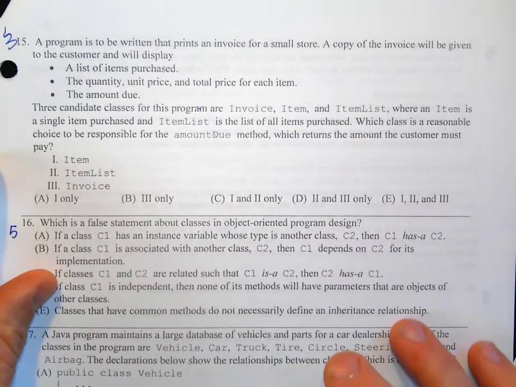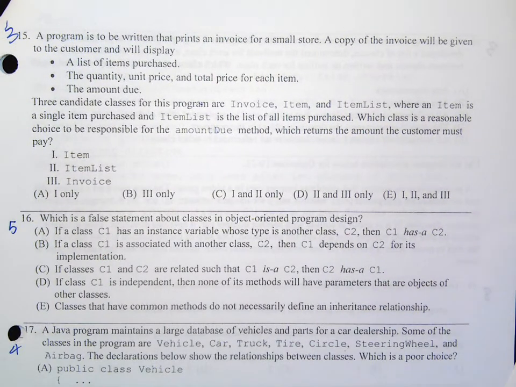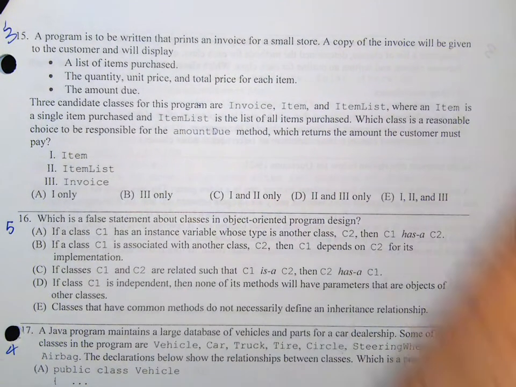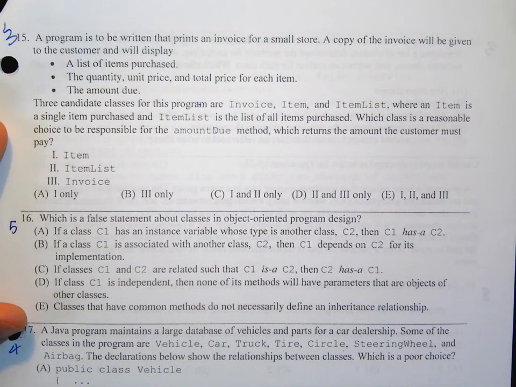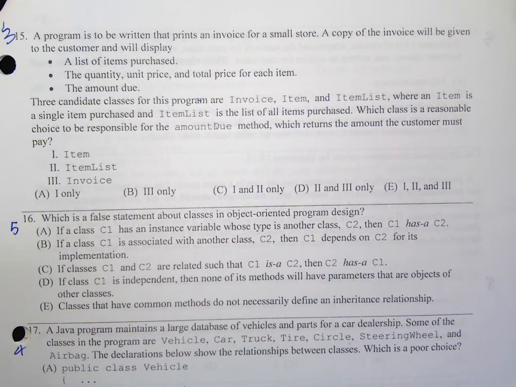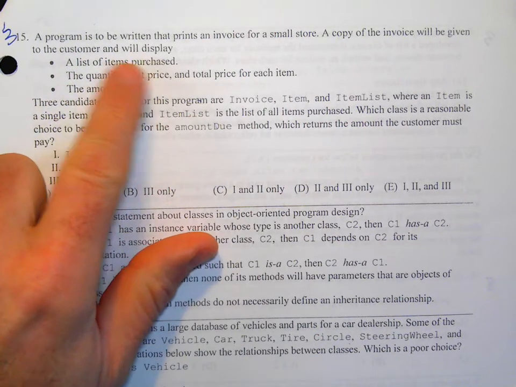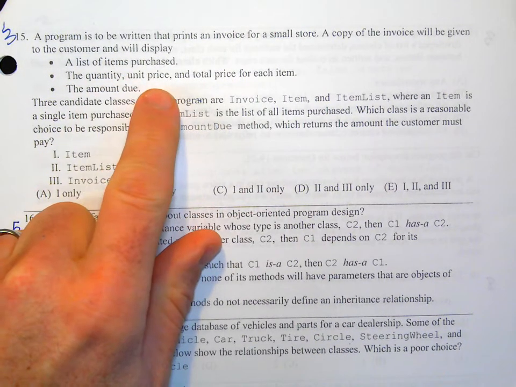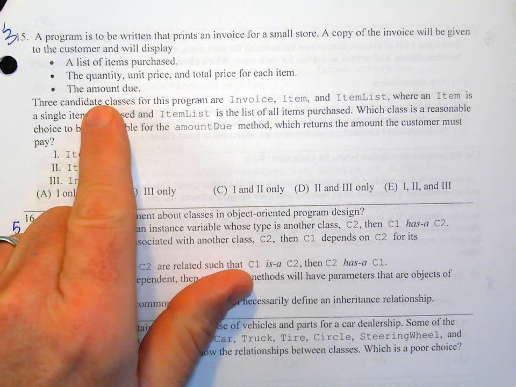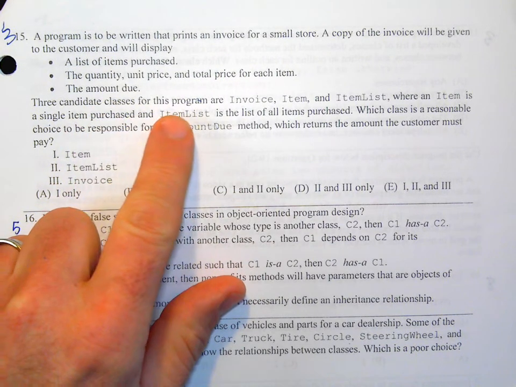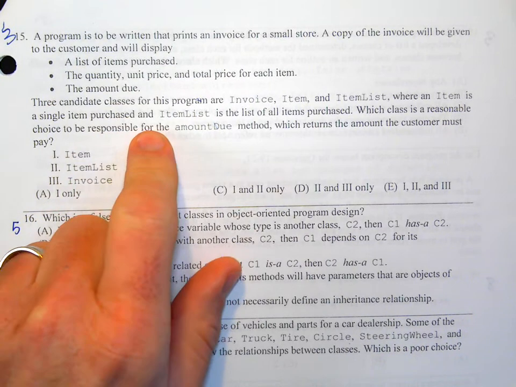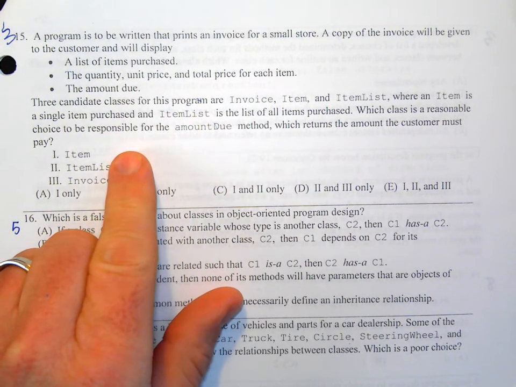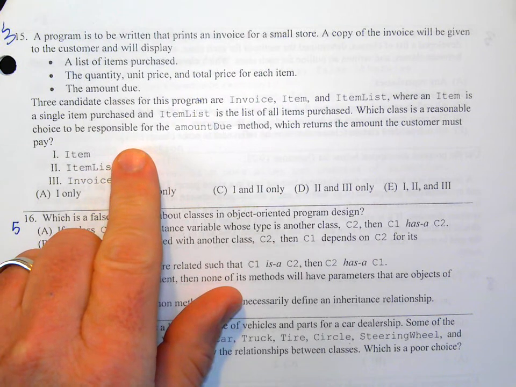15. A program is to be written that prints an invoice for a small store. A copy of the invoice will be given to the customer and will display a list of items, quantity, unit price, total price, and amount due. These three candidate classes for this program are invoice, item, and item list, where item is a single item purchased. Item list is a list of all the items purchased. Which class is a reasonable choice to be responsible for the amount due method?